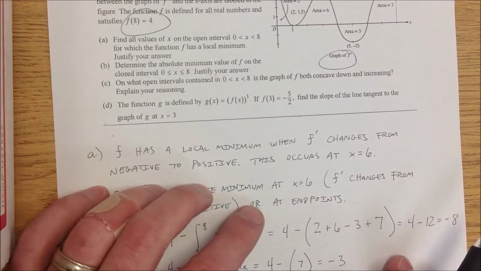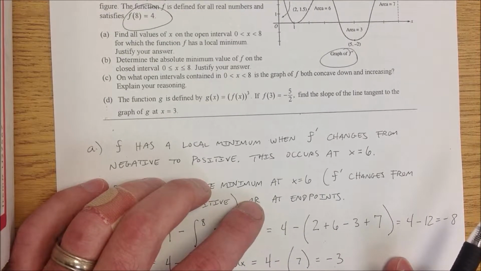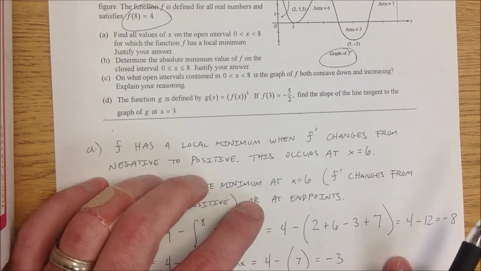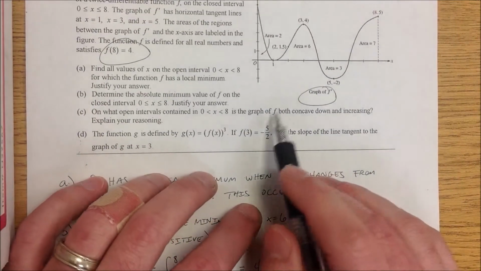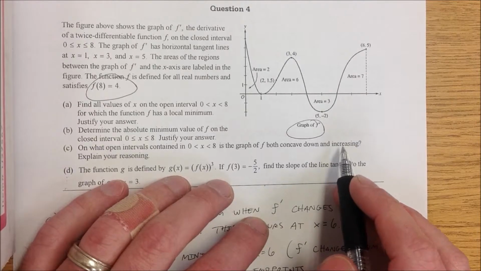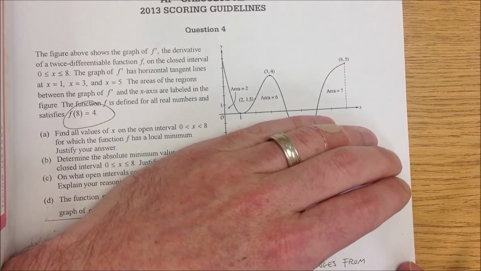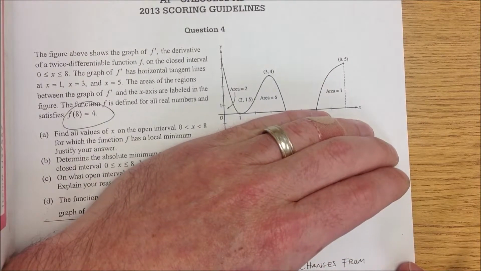Part C, on what open intervals contained in 0 to 8 is the graph of f both concave down and increasing? Explain your reasoning. So f is increasing whenever f prime is positive. So that means that we are only going to consider values of f prime that are above the x-axis.